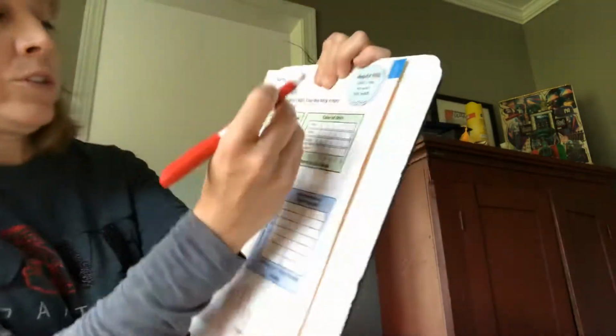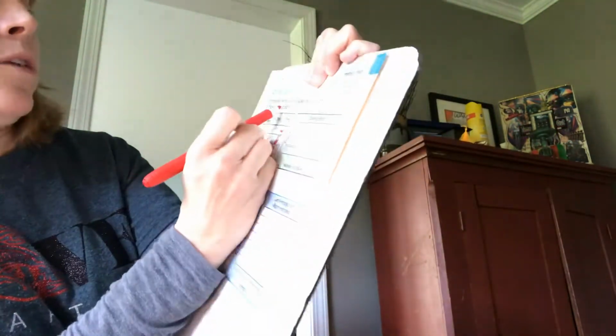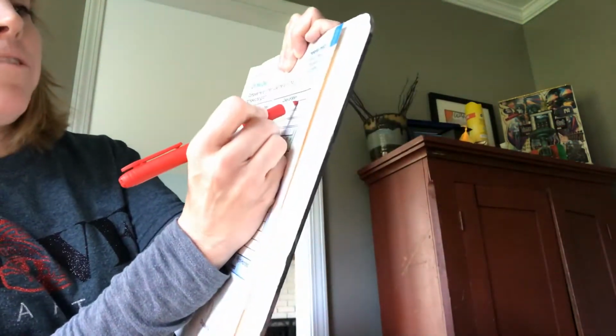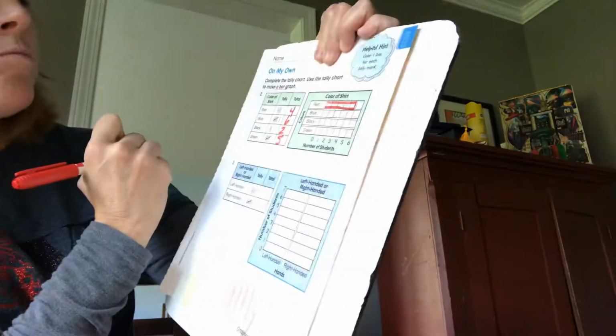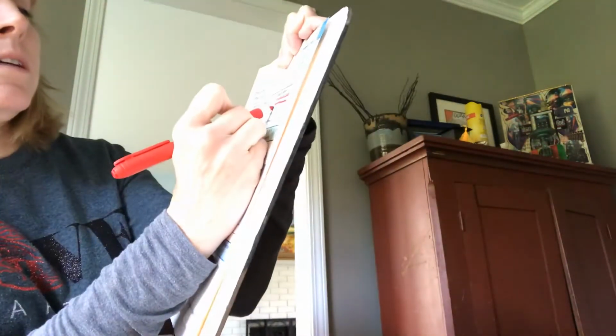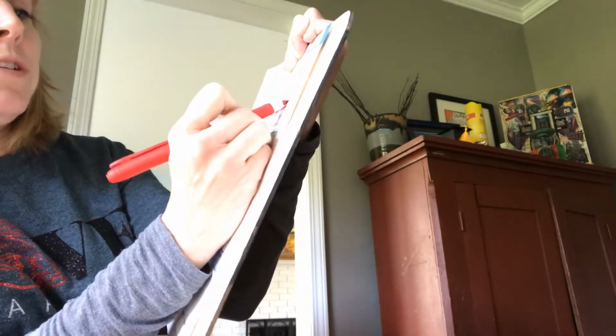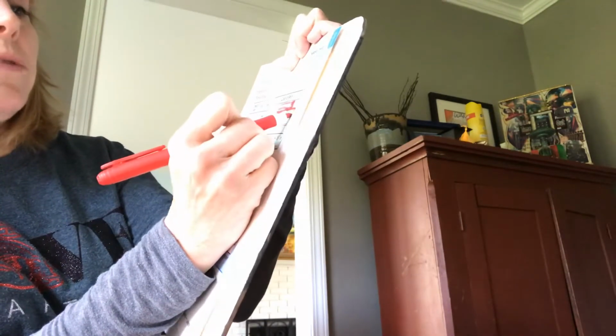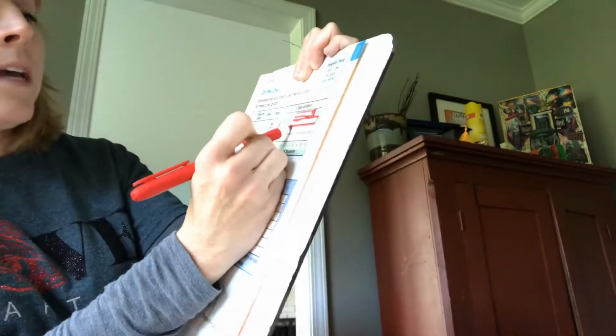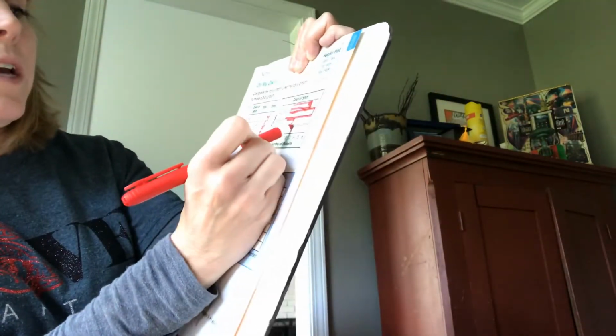And I'm just going to use red for all of these, even though it has different colors. So red had, and we're going to make a bar graph, red had 4. Blue has 6. Oh, you know what? Red, I did too many. Red has 4. Blue has 6. Black has 2. And green has 5.